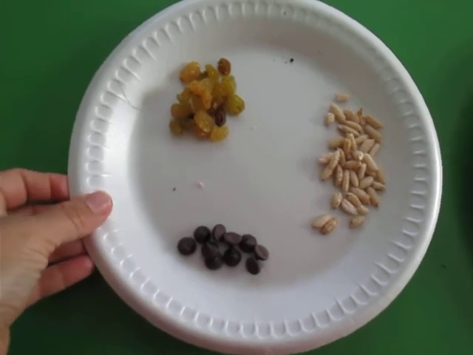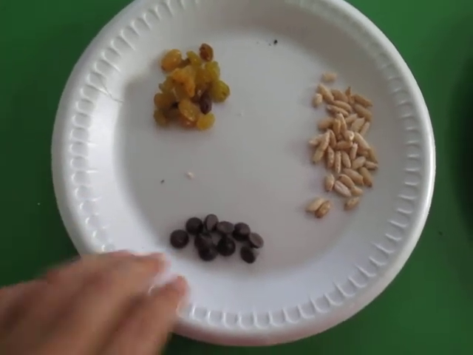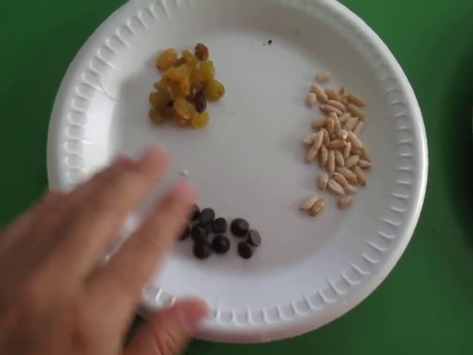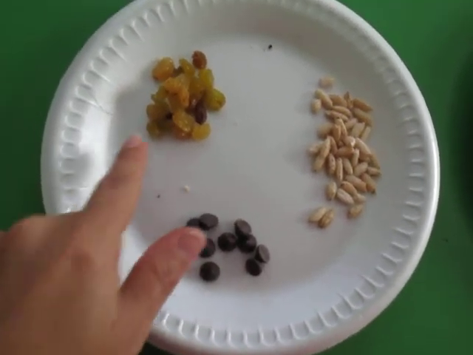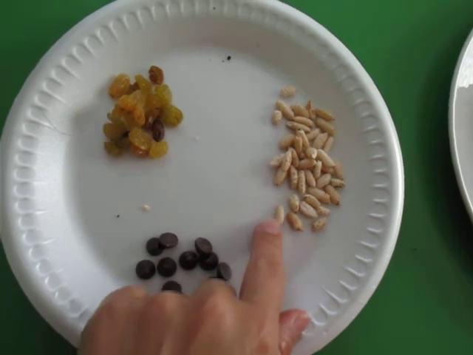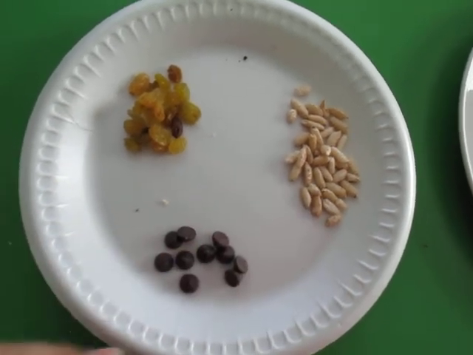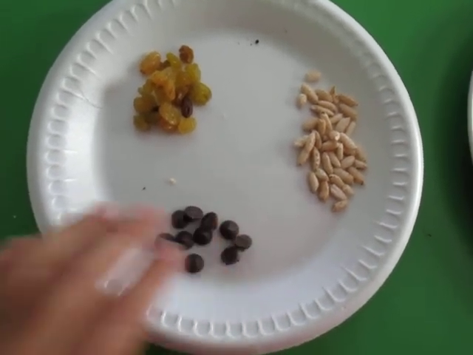First thing, I'm going to give the kids their plate with their three different kinds of rocks. They're just going to represent igneous rocks. They're just chocolate chips, raisins, and rice cereal, puff rice. And so these will be the igneous rocks.